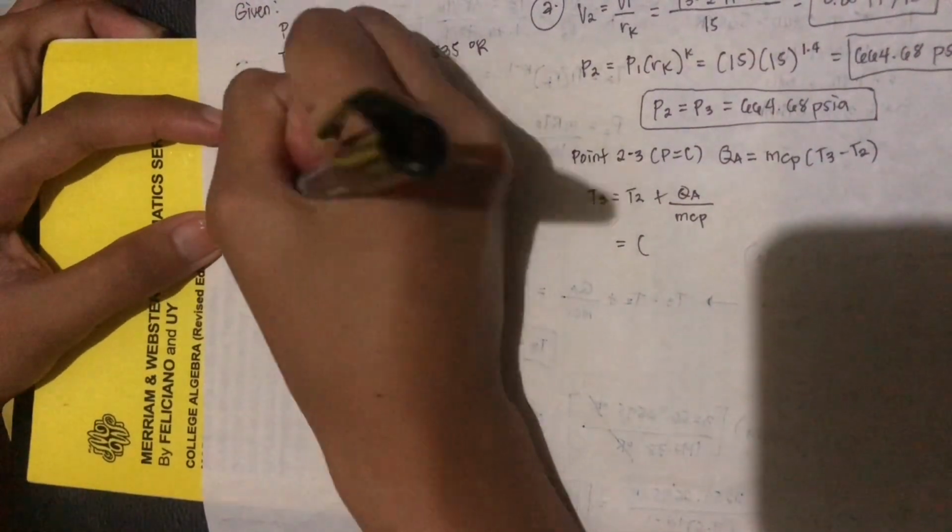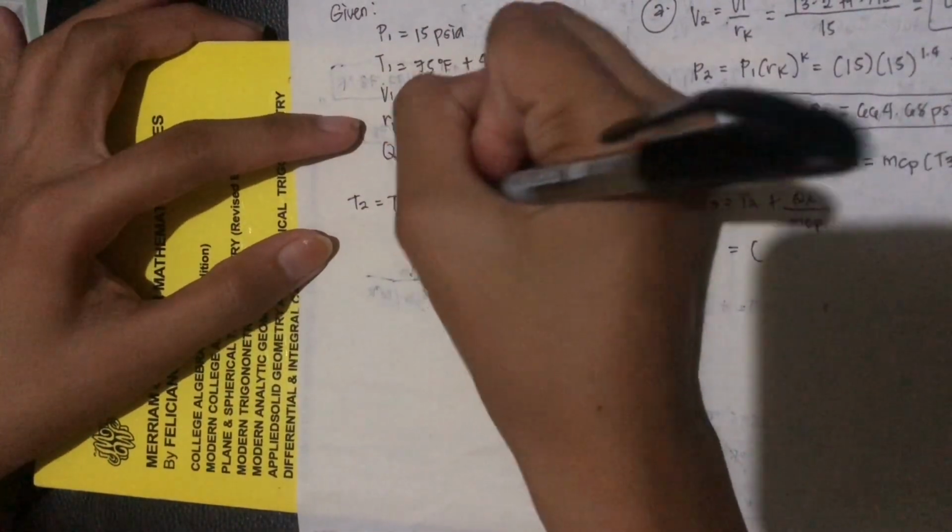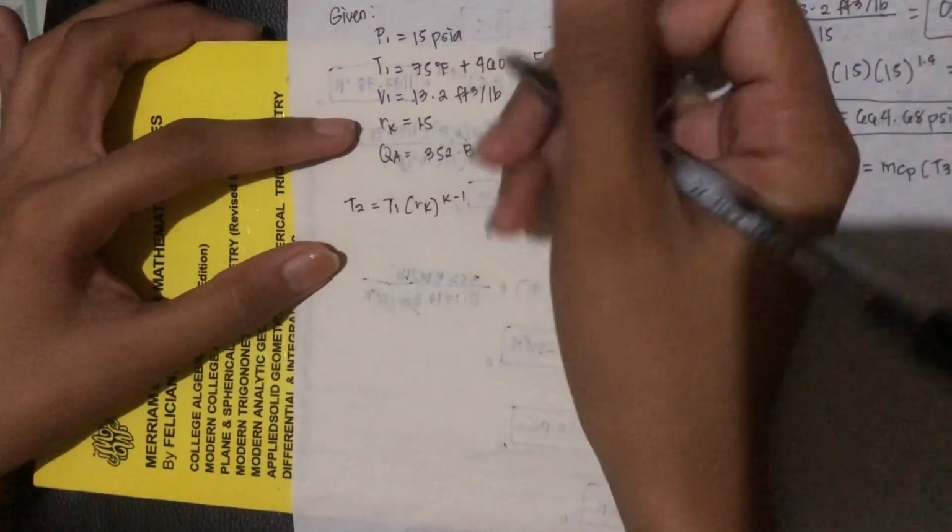T2 is equal to T1 times RK to the power of K minus 1.